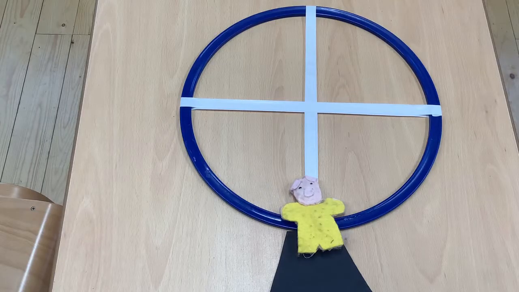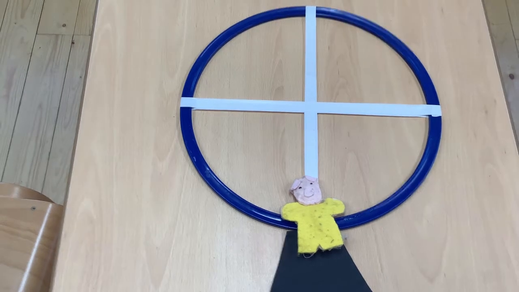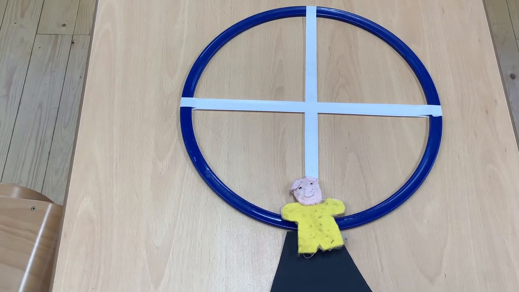The work that you do today will mean that you have got a shape or a drawing that you need to turn. Now you might need to turn it clockwise and you might need to turn it anti-clockwise. So I'm going to show you how to turn it anti-clockwise, and then I'll show you what you've got to do for your learning today. So this time I'm going to turn the passenger anti-clockwise, but I'm going to do a half turn because today we're looking at quarter turns and half turns.